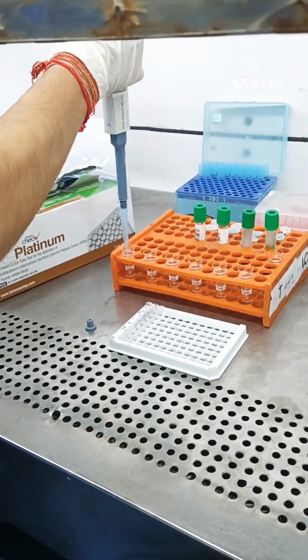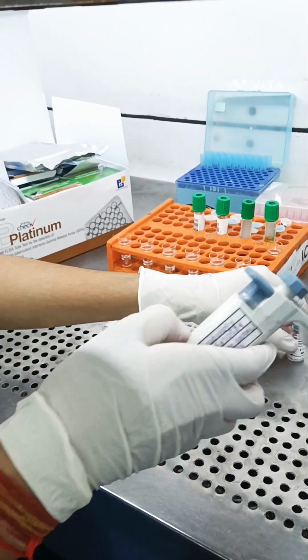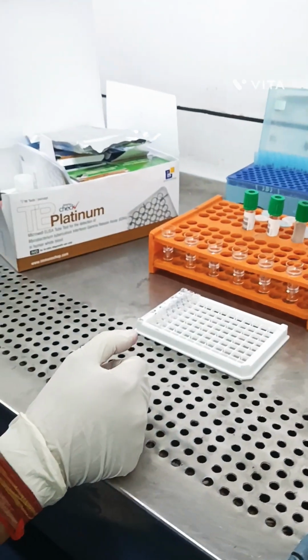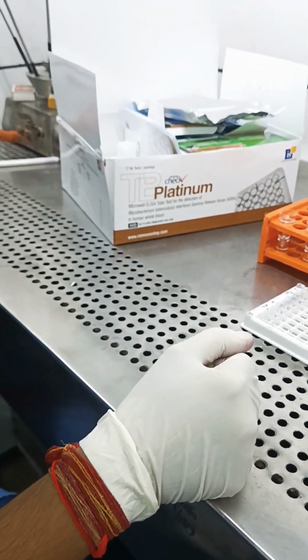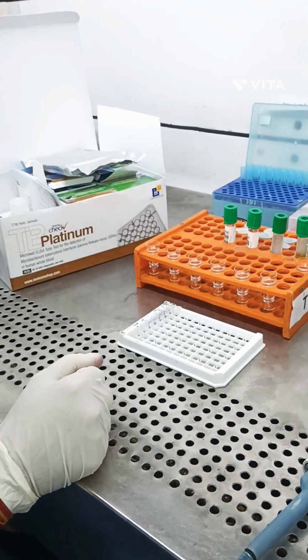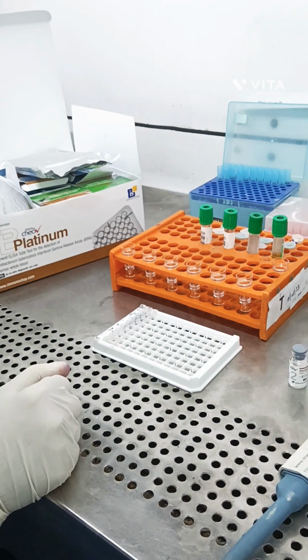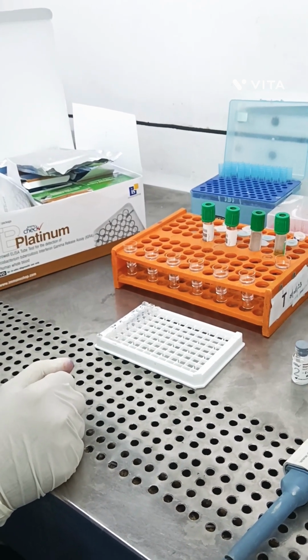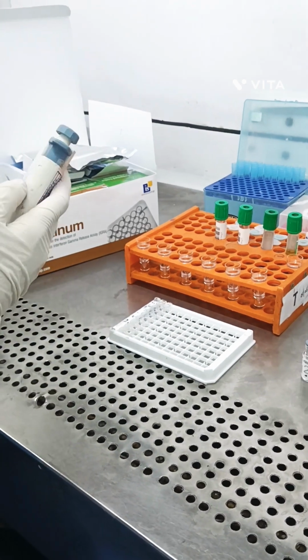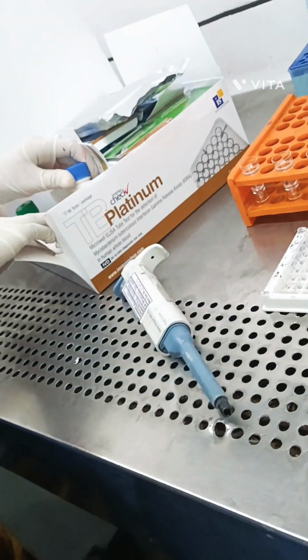Then for the second to sixth tubes, take standard dilution buffer.